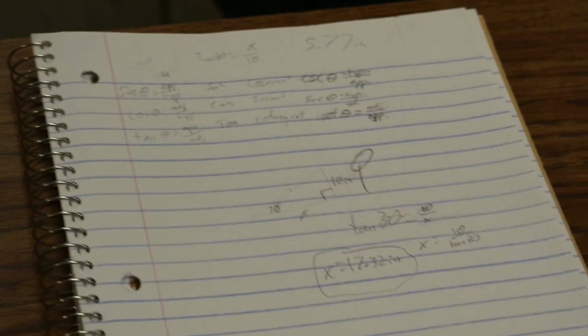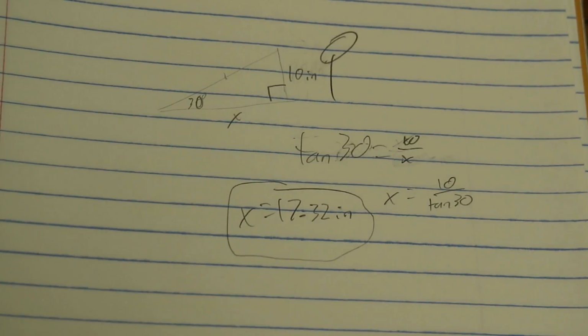Mr. Ward, how many centimeters in an inch? 10? 8? I don't know. I'm making it up. I don't know the conversion. I'll look it up. This is 12.